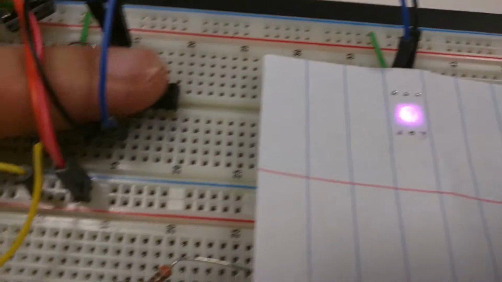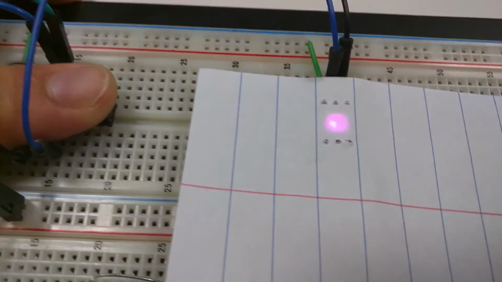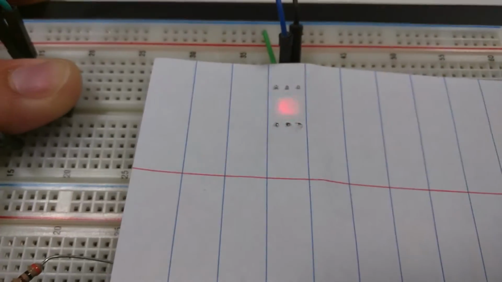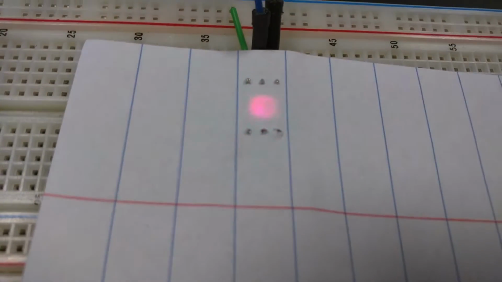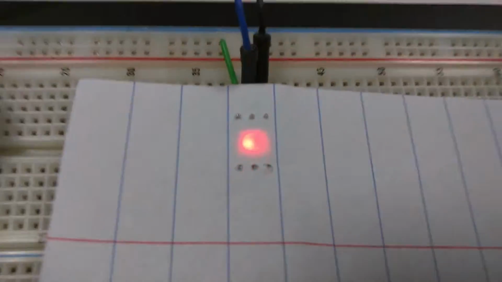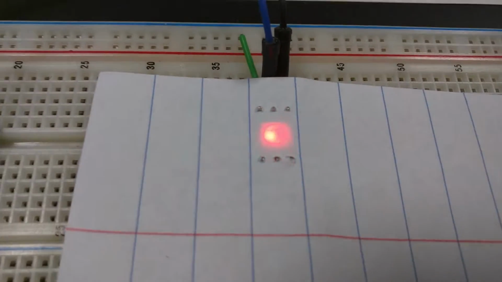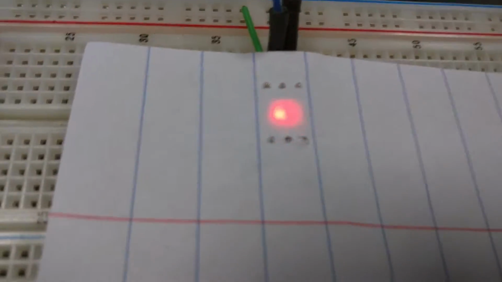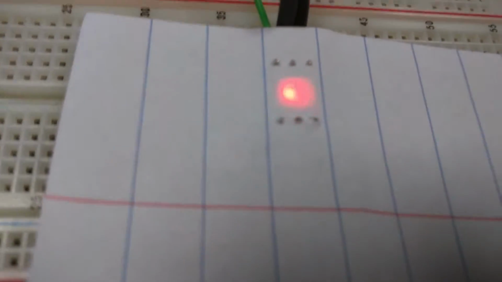So when I put my finger onto it and heat it up a little bit, the LED should become red. As you can see now, it's completely red. It still fluctuates a little bit, just because of the random number generator. And if I heat it up by scraping it and I let go of it, it should become bluer gradually.